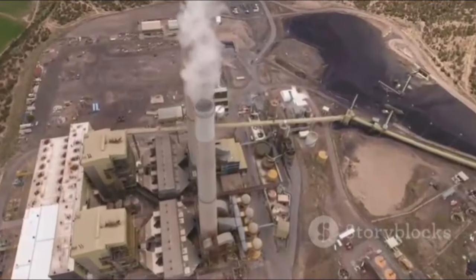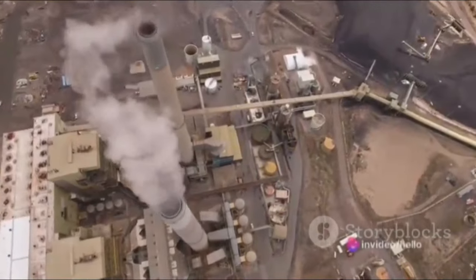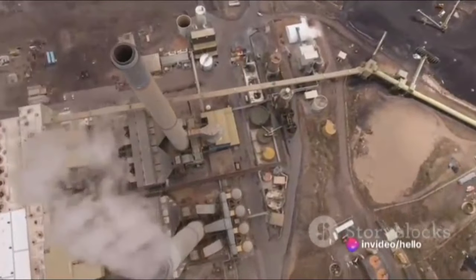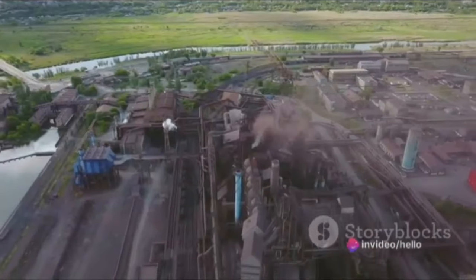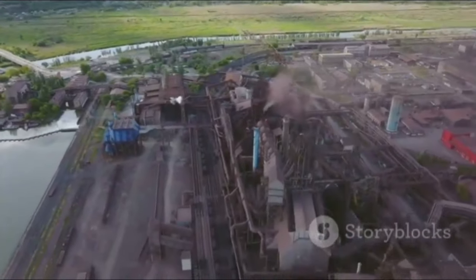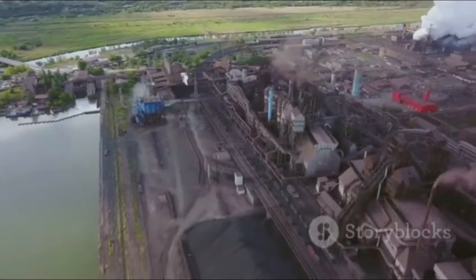Therefore, while we strive towards a cleaner, more sustainable energy future, it's crucial that we continue to improve pollution control measures in coal-fired power plants. While coal plays a crucial role in electricity generation, it's important to manage its impact on the environment effectively.